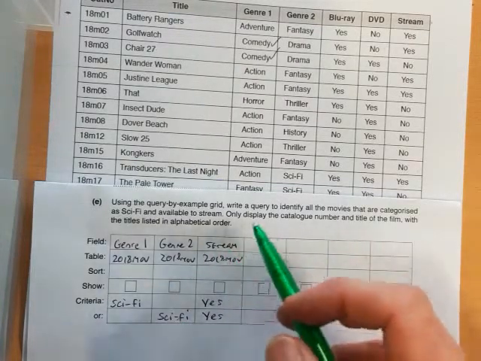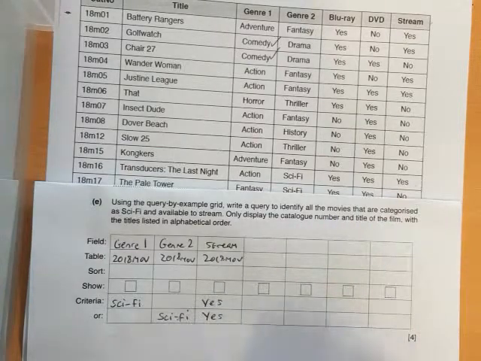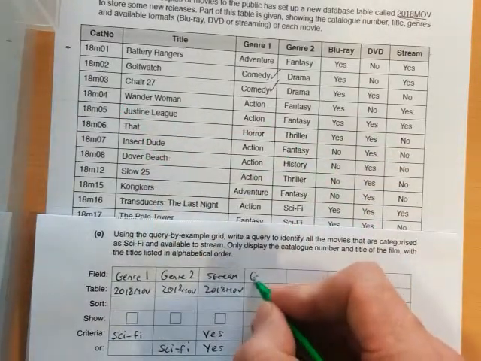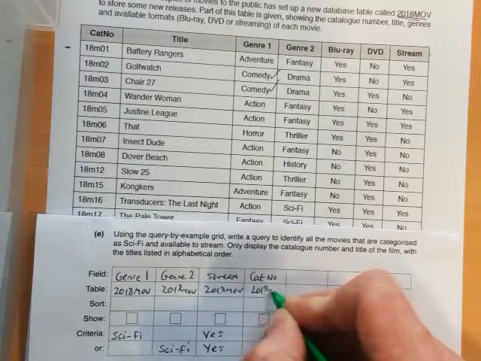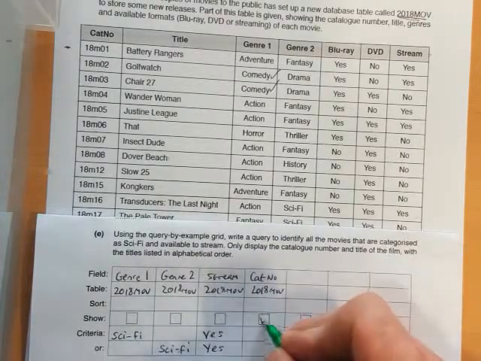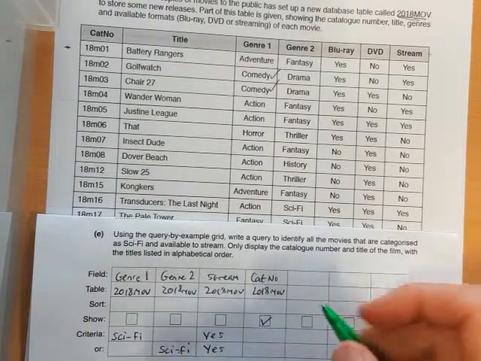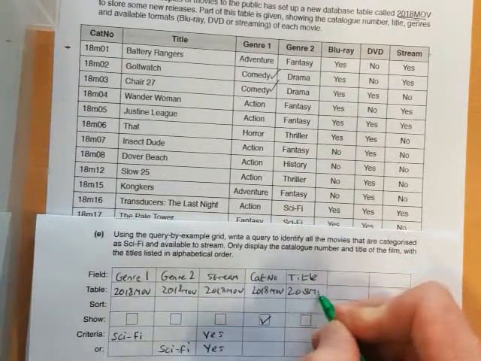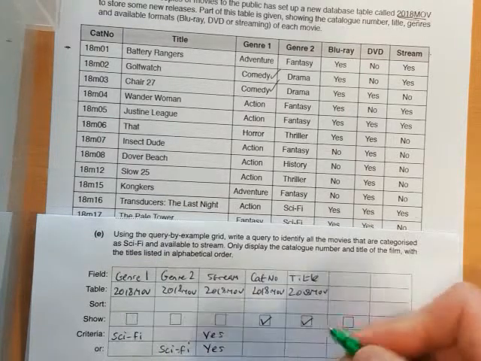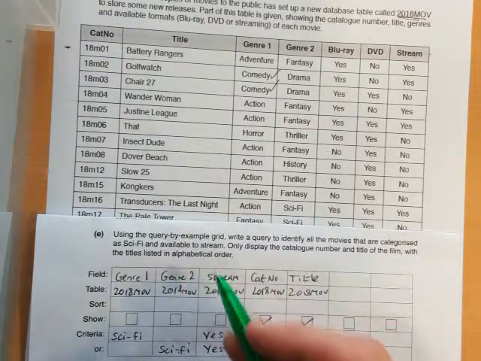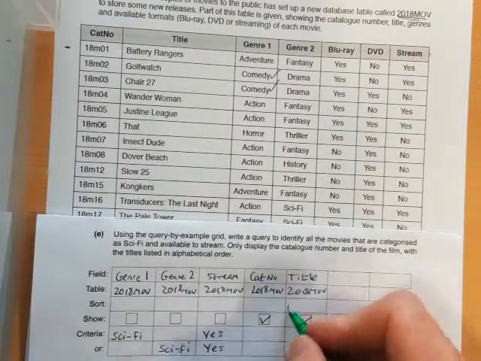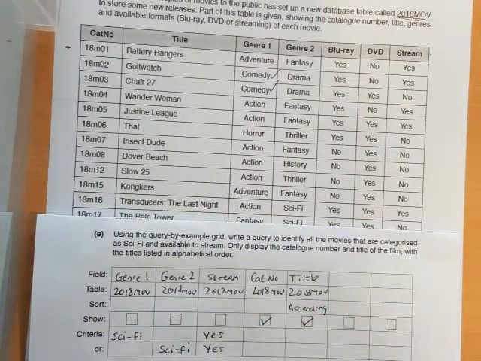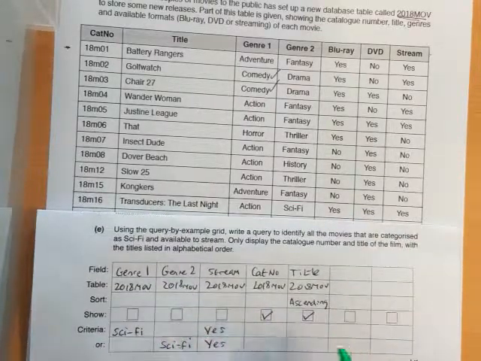Okay. Only display the catalogue number and title of the film. So we need catalogue number, which is this one here. So we haven't got that one yet. So let's get Catno from the 2018, and we want to display that and the title of the film. So we've got the title field here, 2018 MOV. So we need to show that one, and titles listed in alphabetical order. So in sort, don't forget to check if you have to do a sort in ascending, and that will get the 4 marks for this one.